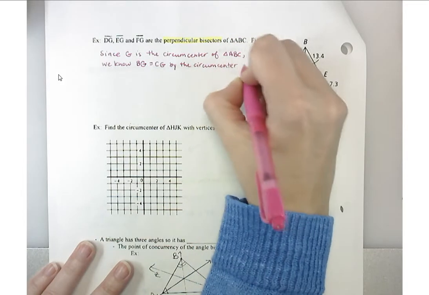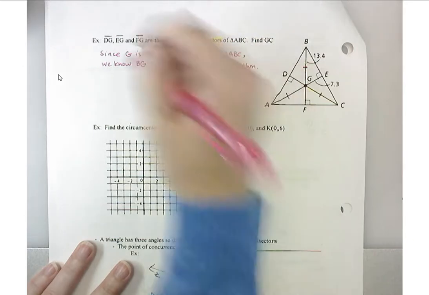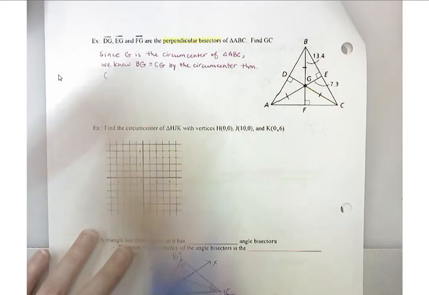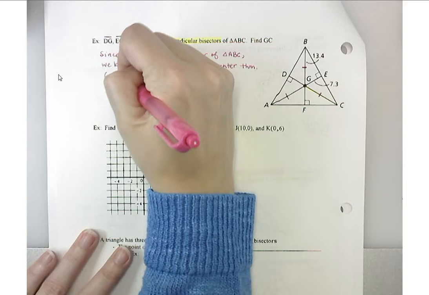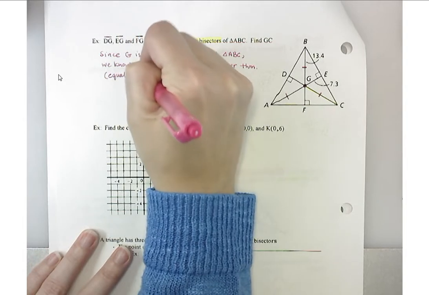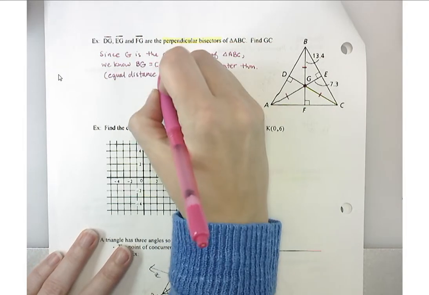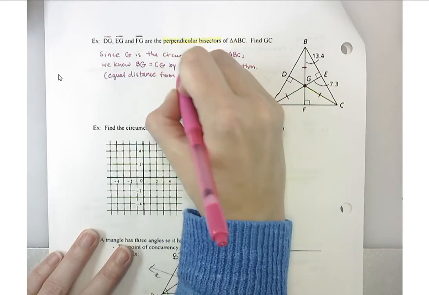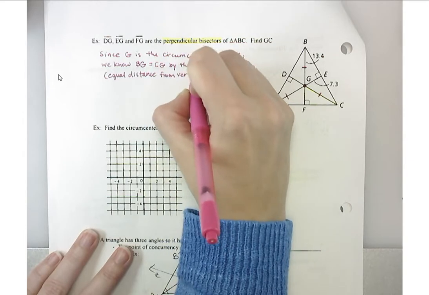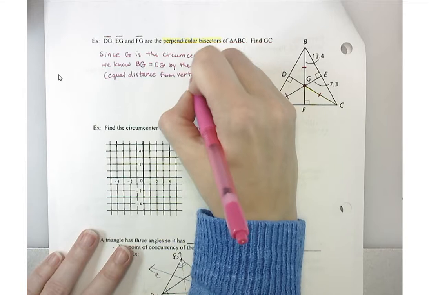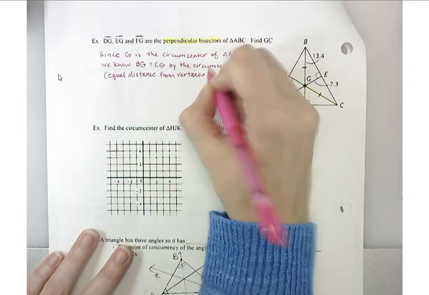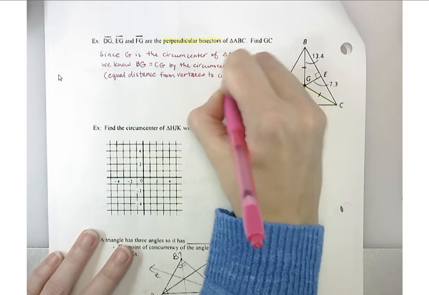This would be by the circumcenter theorem, which tells us there's an equal distance from vertices to circumcenter.